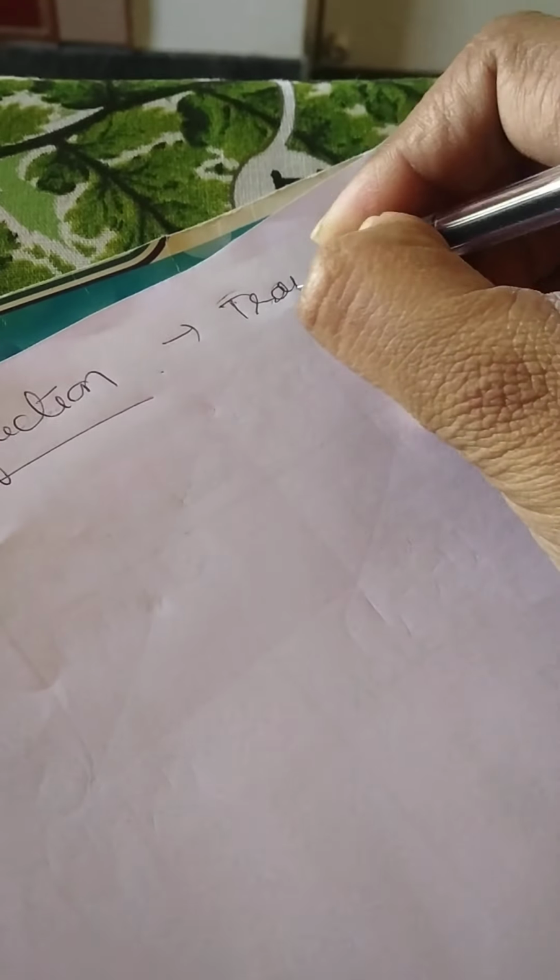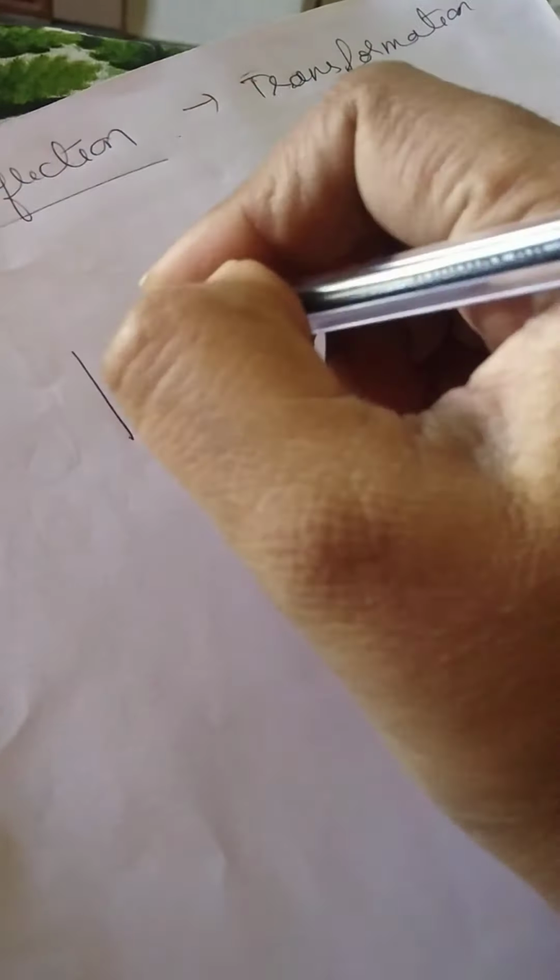So we'll see how reflection basically works. Reflection is also a type of transformation. Now we'll take an object and see how we can perform a reflection.